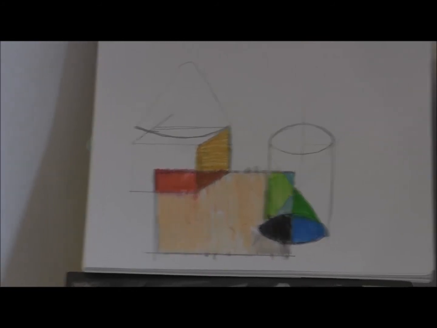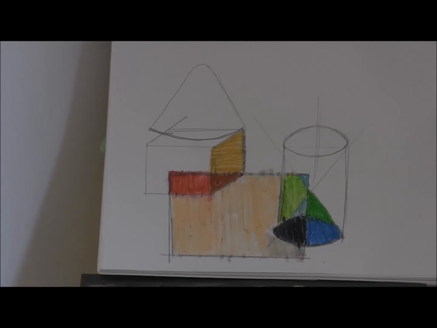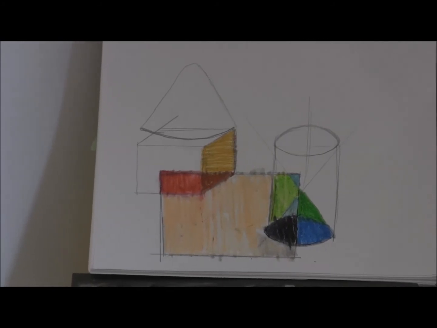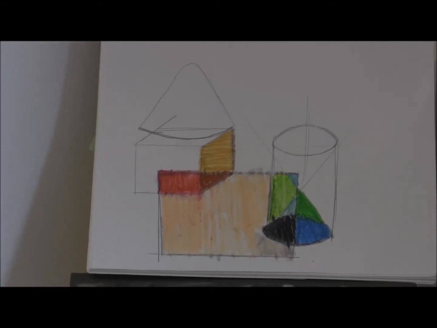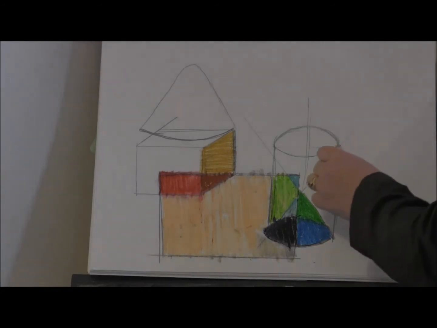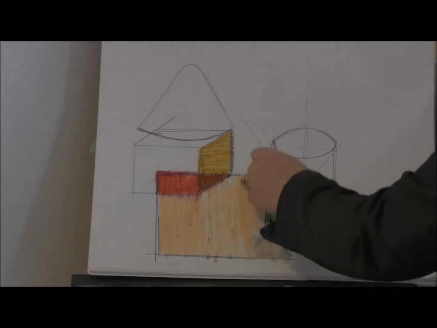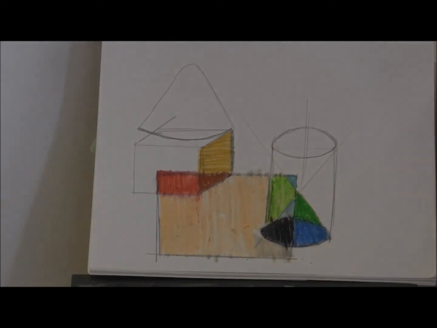So I'd like you to observe now how there's a transition between where the pencil marks were and where the pastel is going. What I mean is, I'll show you with my blending stump here. The original cylinder was drawn this way.